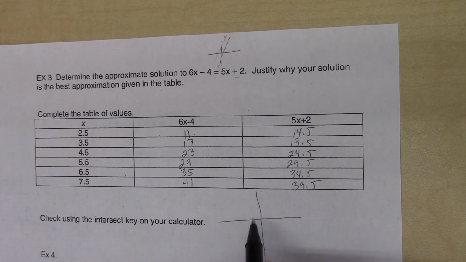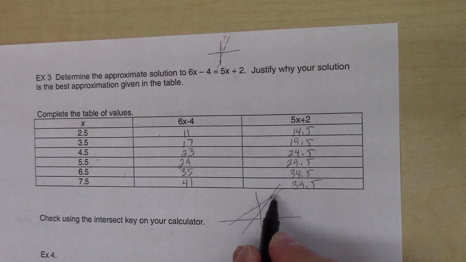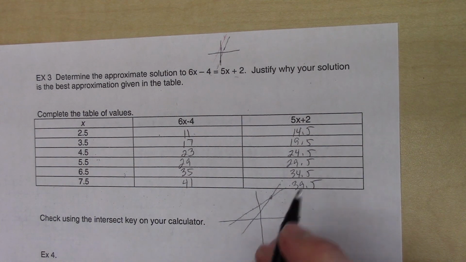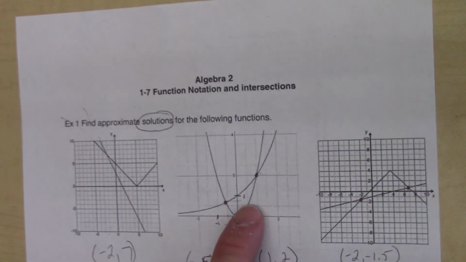If this is my graph, as this line kind of goes like this, and this line kind of goes like that, after they cross, right? This one's higher, higher, higher, higher, higher, higher. And then all of a sudden, after they cross, it's lower, lower, lower. And then the other one gets to be bigger, right? That's what happens at a point of intersection. They change in value.